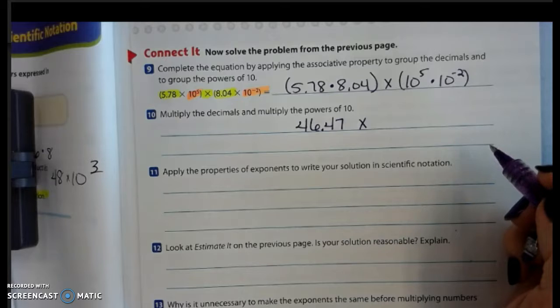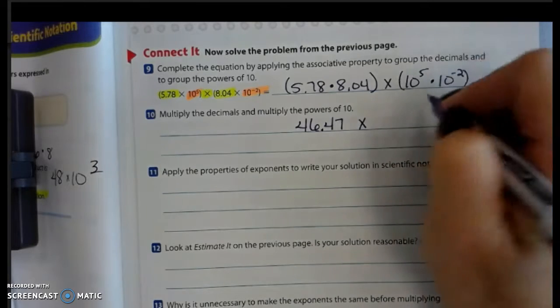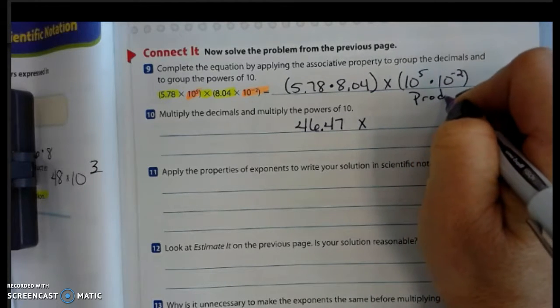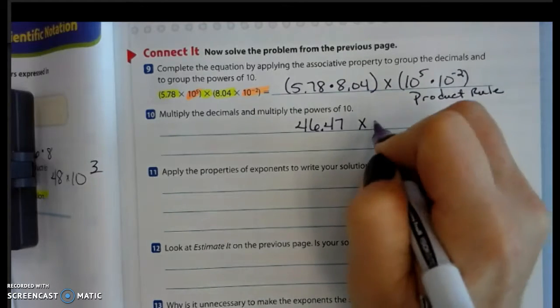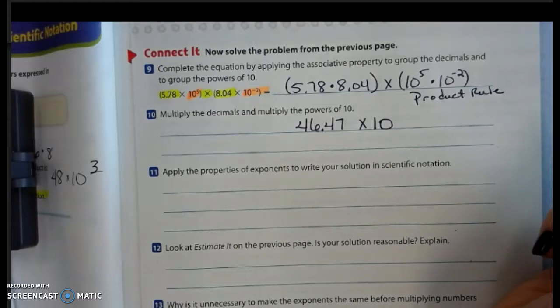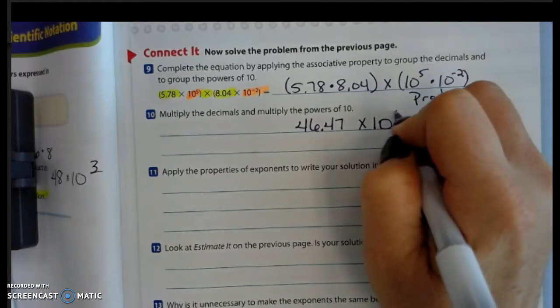I do need to check the base 10s, though, because we want to make sure we're not off by a factor of 10. 10 to the 5th times 10 to the -2, you're going to use the product rule. And the product rule says that we keep the base 10 and we add the exponents. So 5 plus -2 makes 3.